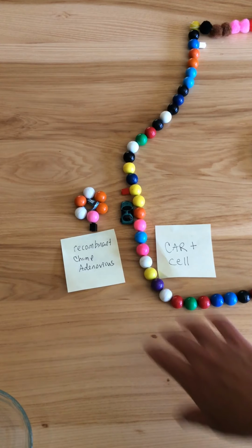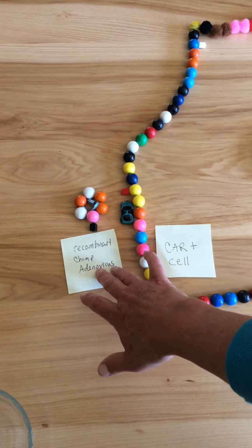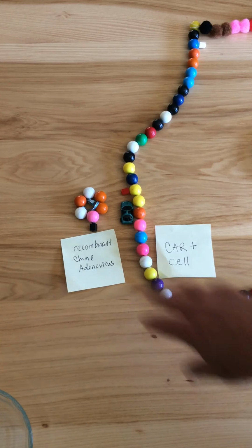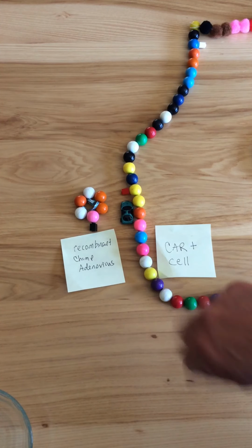The reason why we can't use human adenovirus as a vector is that human adenoviruses are fairly common cold viruses, and most of us have already had that infection. So we would produce antibodies right away and neutralize the vaccine, which would just mean it wouldn't work. So they're using a chimp adenovirus because we don't have prior immunity to that virus.